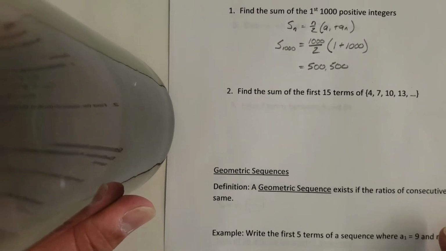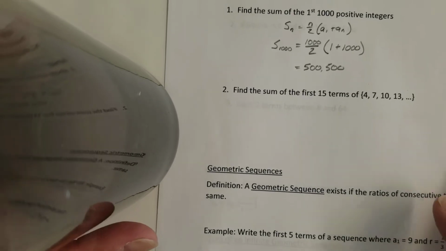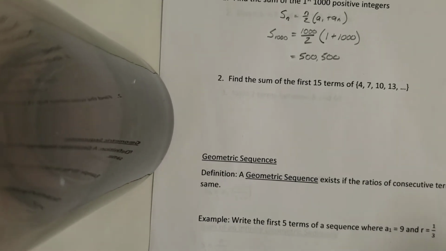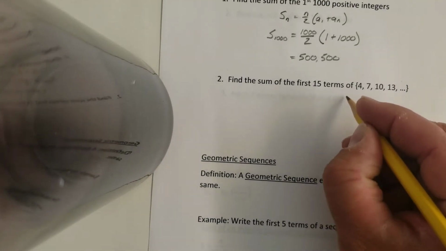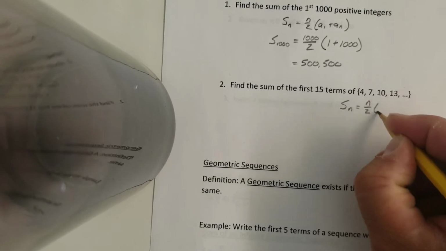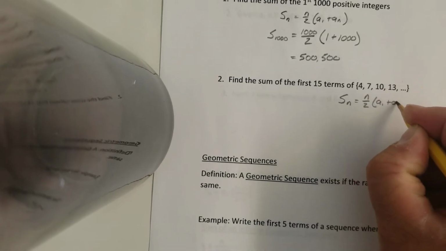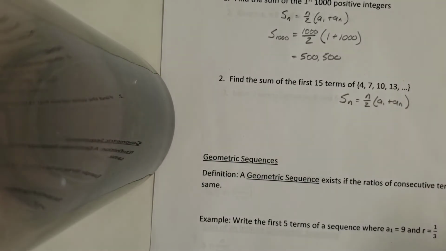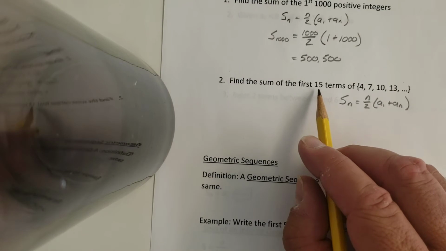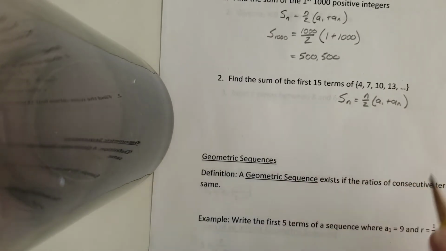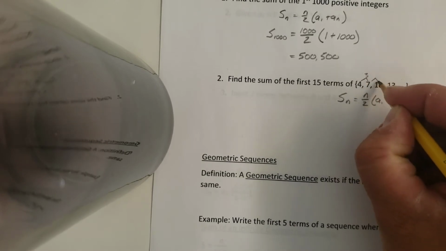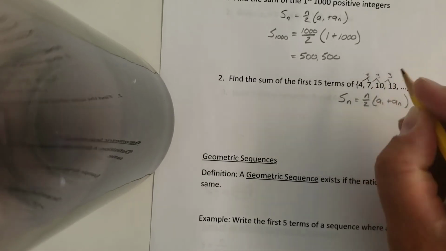Now, find the sum of the first 15 terms of the sequence 4, 7, 10, 13, and on and on. And what we don't have here, here's our sum formula, n over 2, the first term plus the last term. We don't have the last term. We don't know what it is. We know it's the 15th term, so we have to figure that out. And the easiest way, from the last lesson, is to use the recursive definition. We know our difference is 3. We're going up by 3 every time.